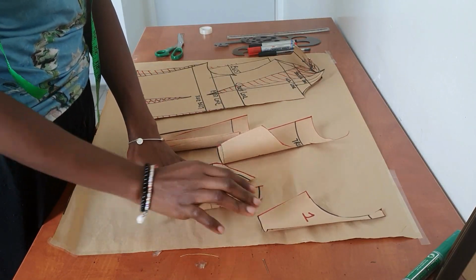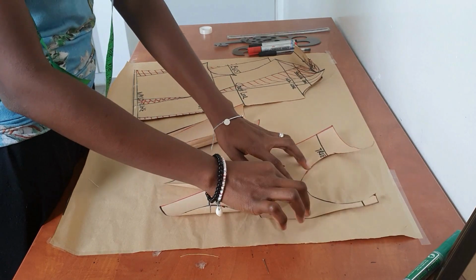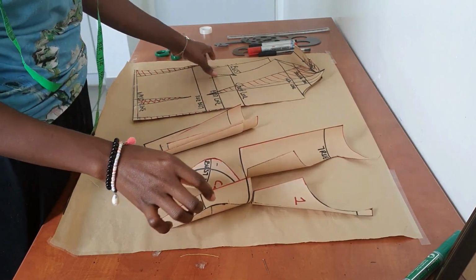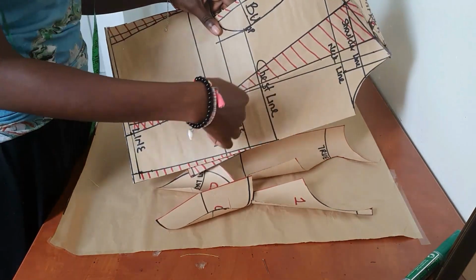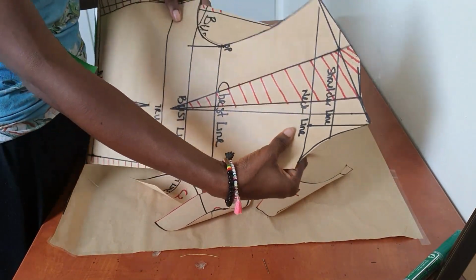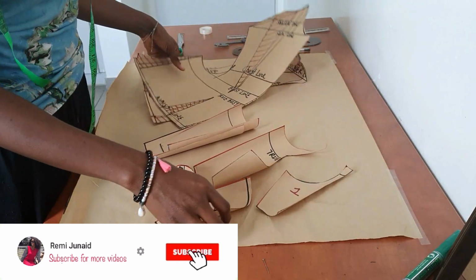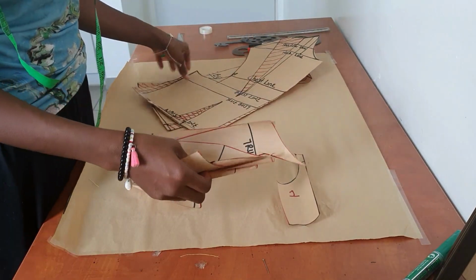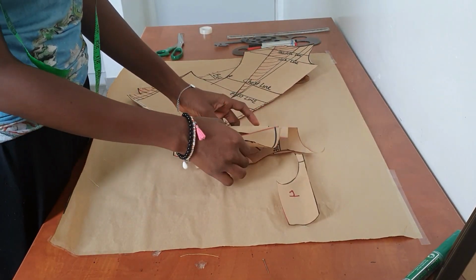So in today's video I'm going to be showing you how to draft your own corset pattern from your bodice with shoulder dart block. I have a video on my channel showing how to do this. If you are yet to see that, you can go ahead and watch it, but I'm going to be showing you how to use this to get your own corset pattern.